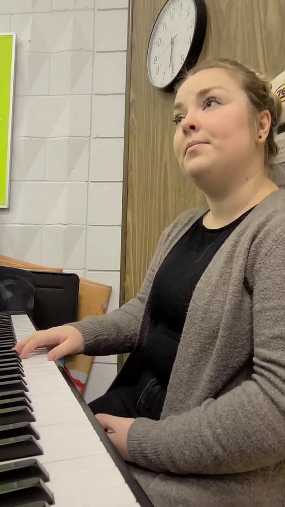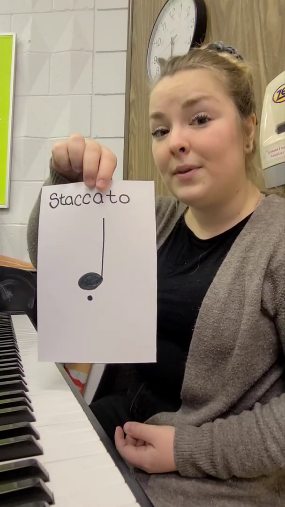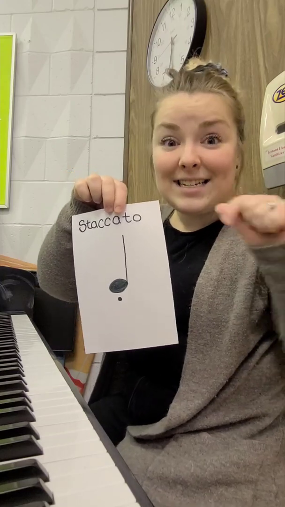Now, let's say that I have a normal melody, okay? And this is my melody for today. Now, if I want to play it staccato, that means that I'm going to play it sharp and detached and quick. Almost like a bouncing ball.